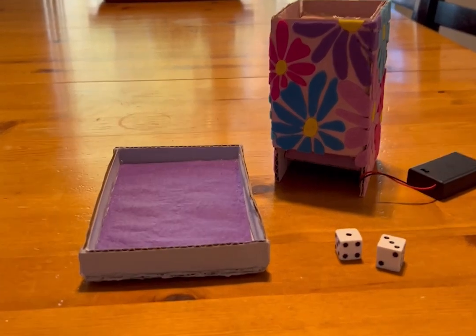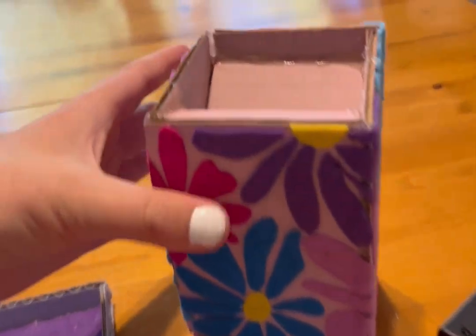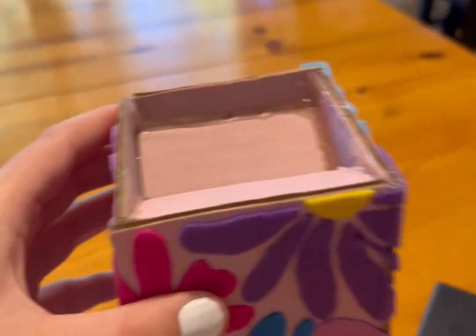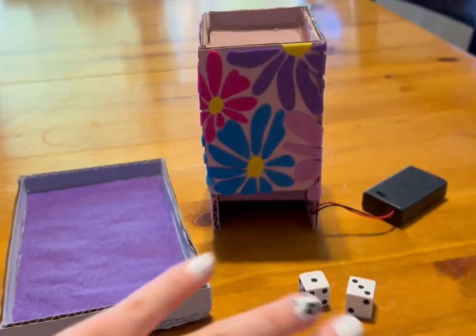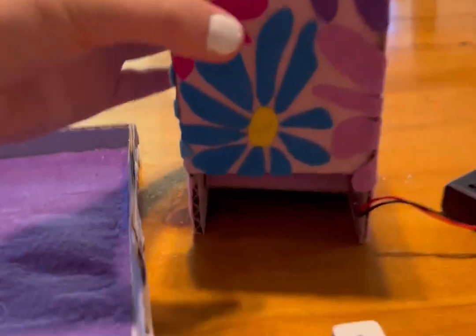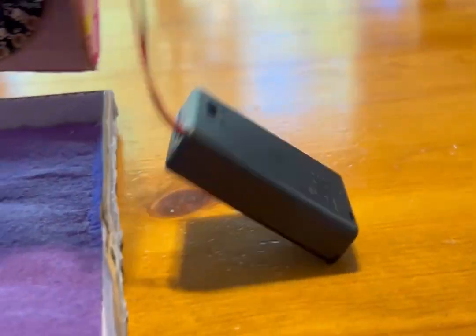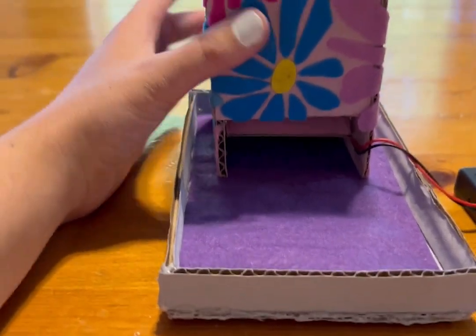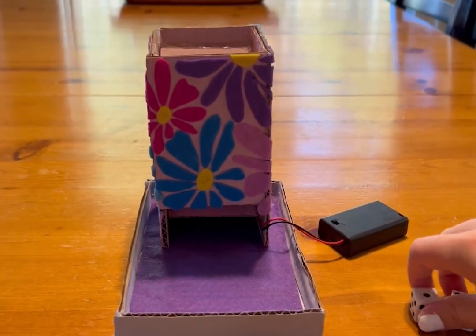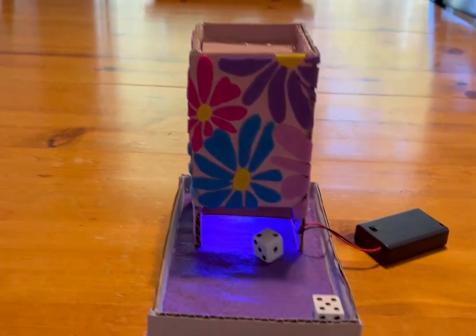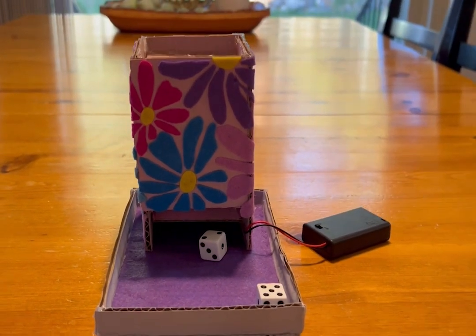So I made it out of cardboard and felt. This is the base. I just hot glued everything together. The felt flowers around it. And on the inside, there's like different levels for the dice to hit, so it can roll randomly every time. And on the inside, there's the circuit playground, and it lights up and plays a little song. Put it on a base so that the dice wouldn't roll away too far. You turn it on. And then as you put the dice in, there's a song and it lights up.